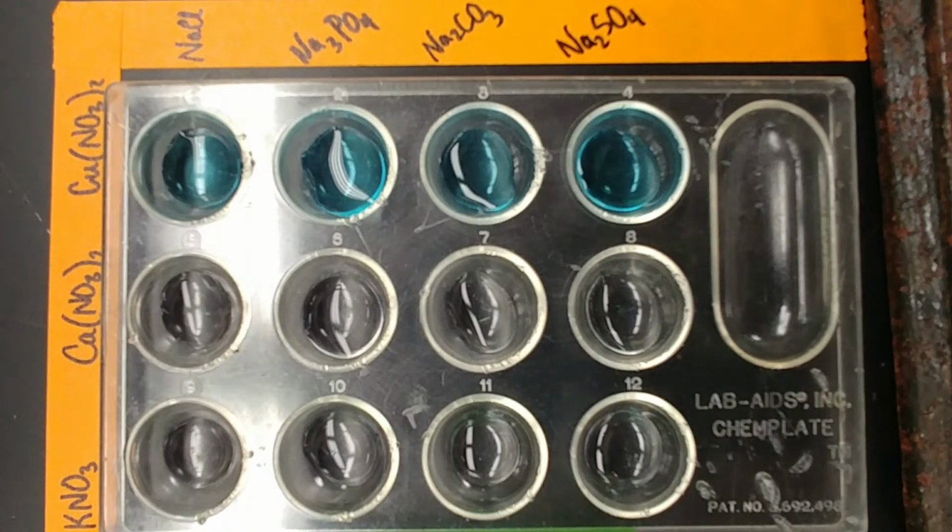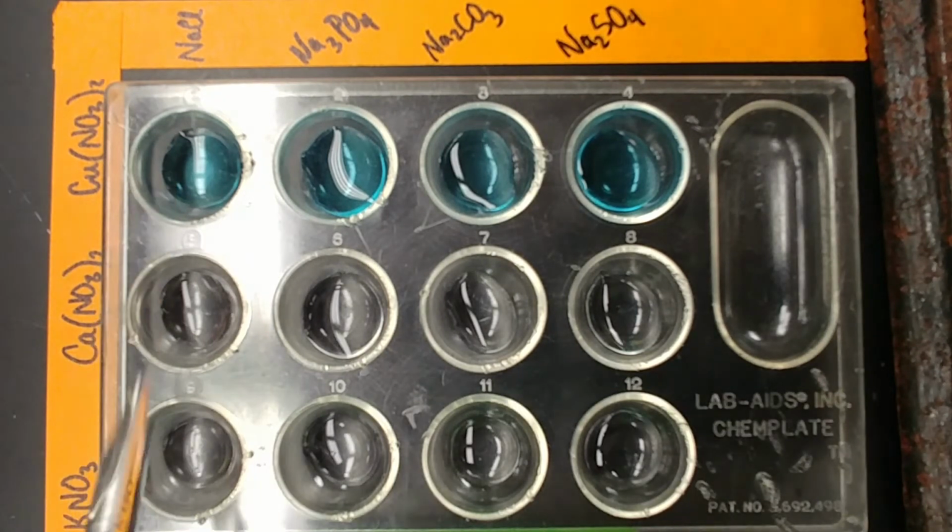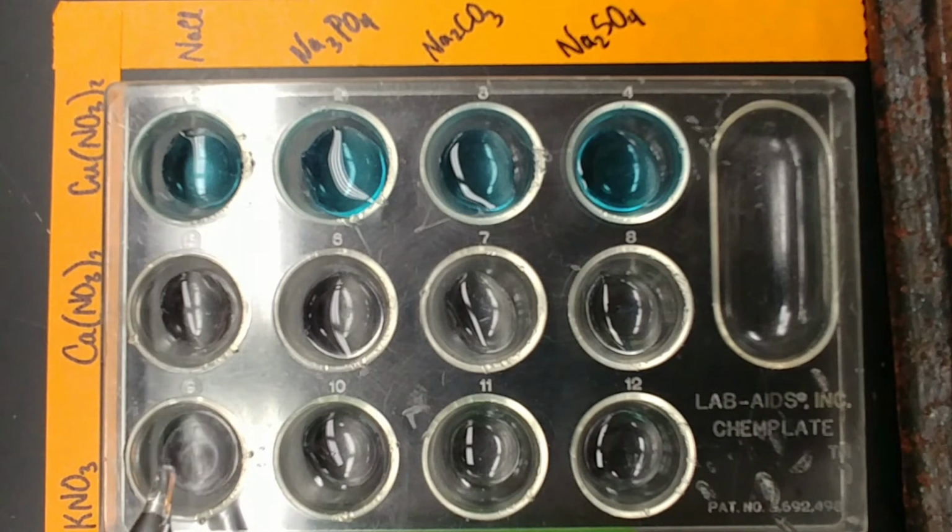All right, and now we're going to start our mixes. Now it's very important that when you do this, you do not contaminate the tip. And so you make sure that you do not touch the tip of the pipette to the solution that's already in the well. So I'm going to add the sodium chloride to each of the plates going across. So just a couple of drops.